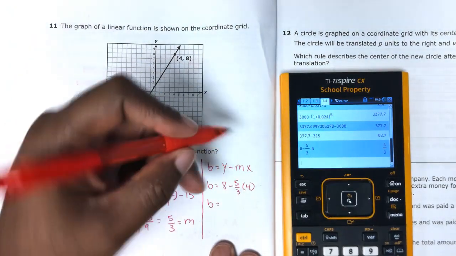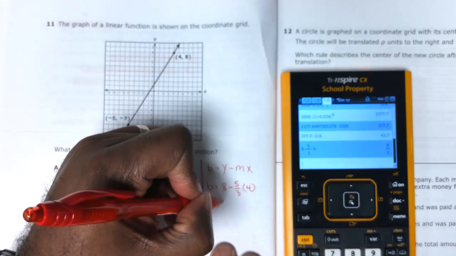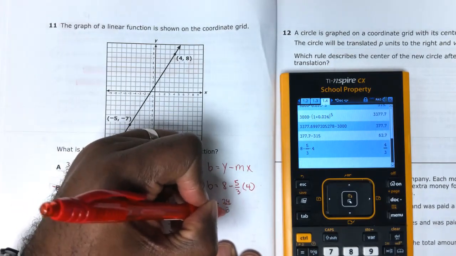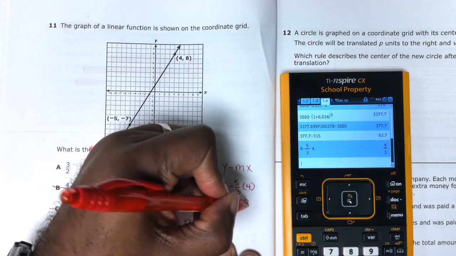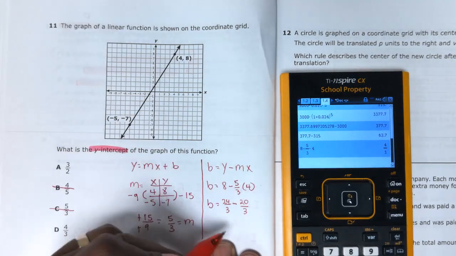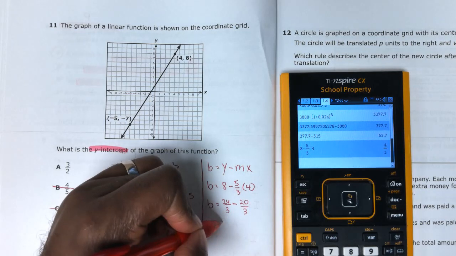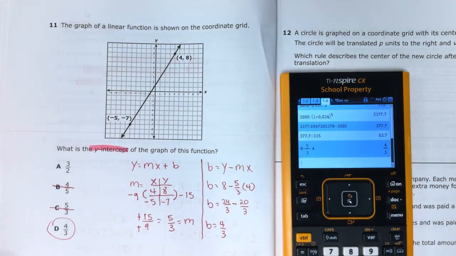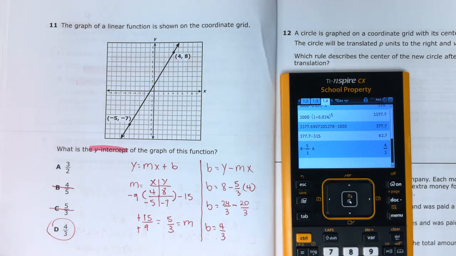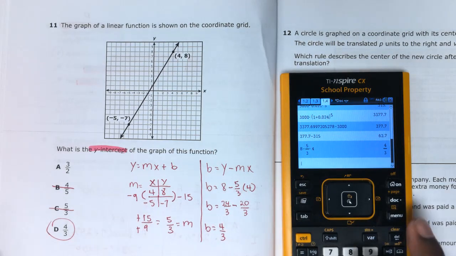Okay, if you want to see the work on that, that would be 24/3 minus 20/3, because 4 times 5 is 20. So what's left over is b is equal to 4/3. Okay, so our answer is that. This is another one of those that we just have to work out.